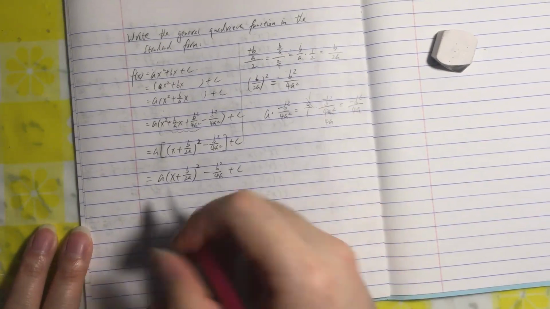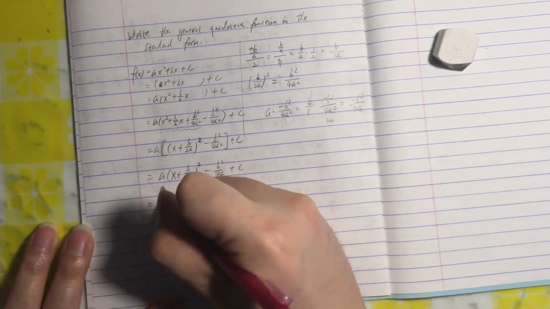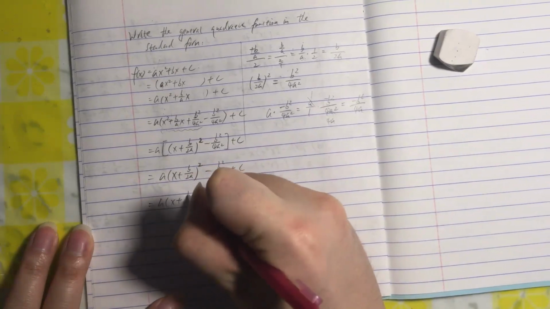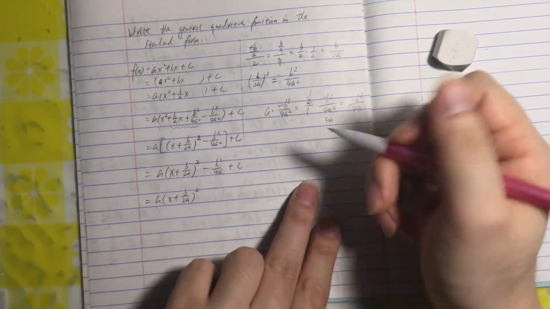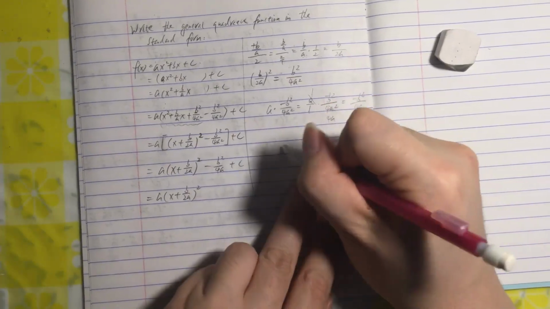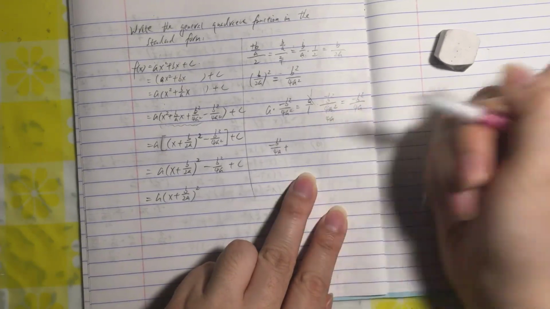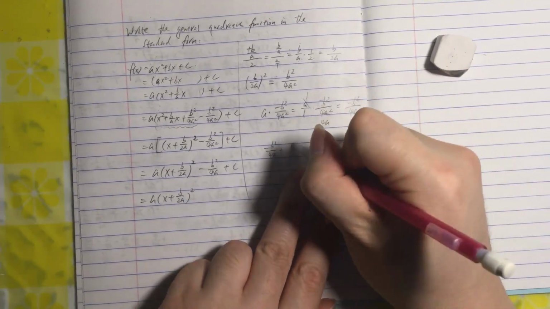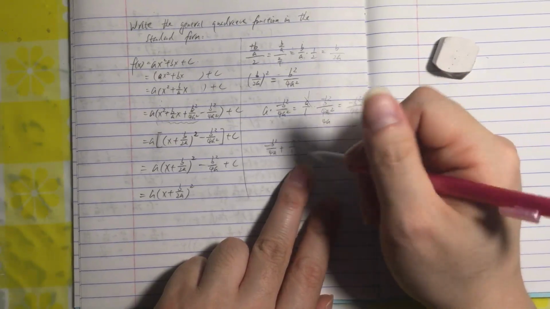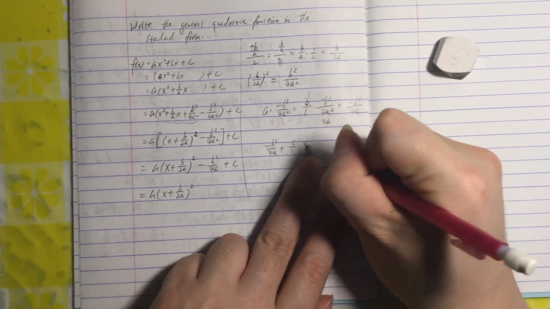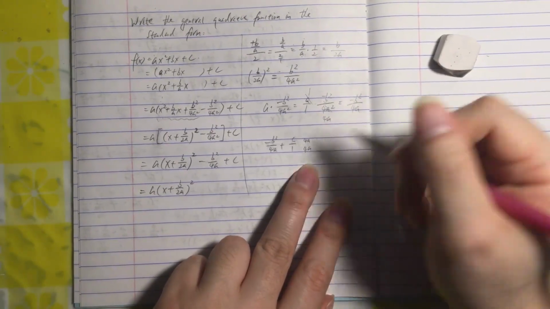Next, combine like terms. We get a times x plus b over 2a squared. If I combine like terms, I get negative b squared over 4a plus c. I can first of all rewrite c as c over 1. Then for 4a and 1, the least common denominator is 4a. So I can multiply top and bottom by 4a.